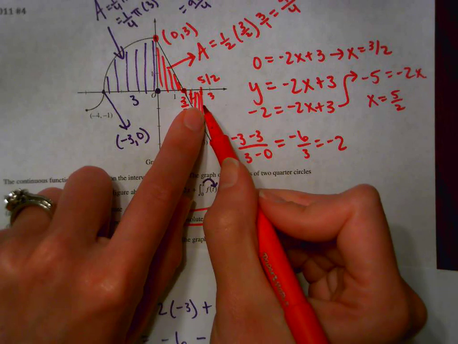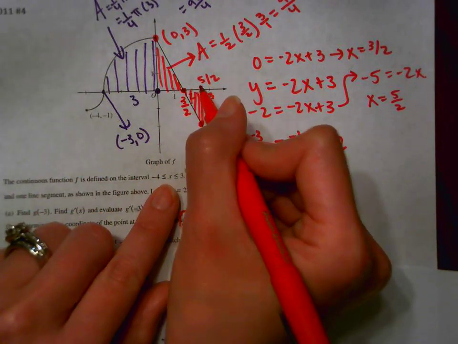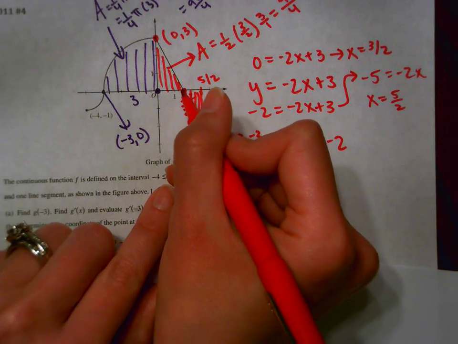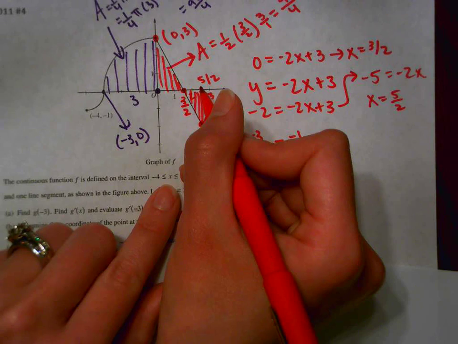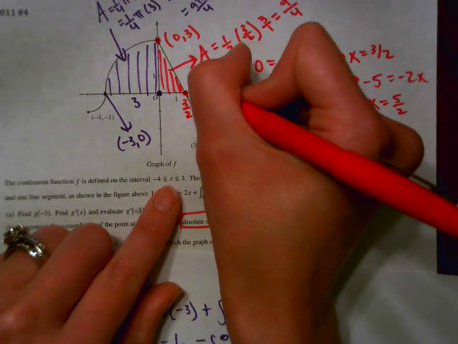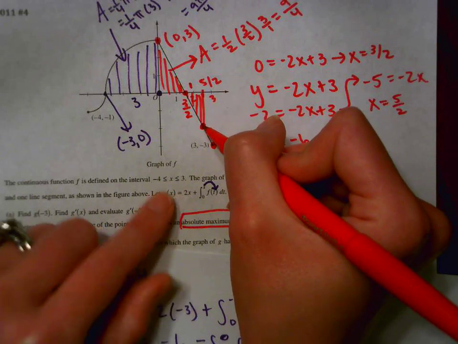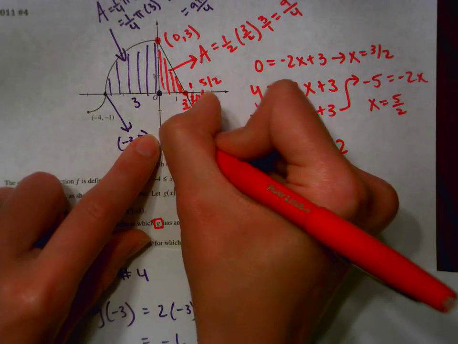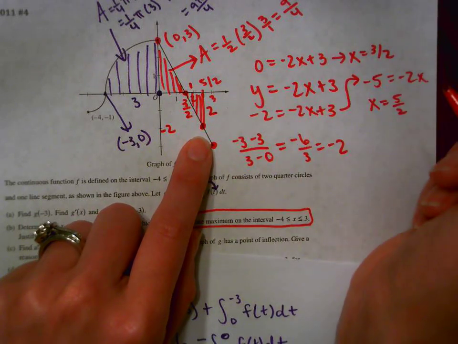And then this area down here is a smaller triangle. What is this base? So it goes from 3/2 to 5/2. So what is that length? That would be 1 whole, right? 2/2 would be 1 whole. And what is the height? It goes down to, remember, this was at -2. That's what we solved for. So the height is 2.